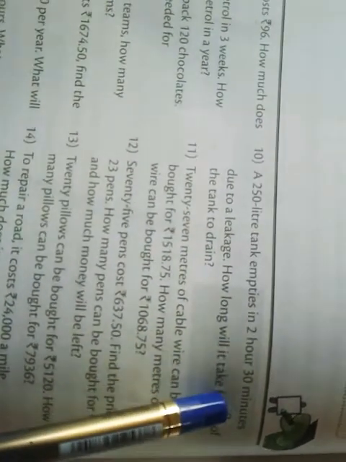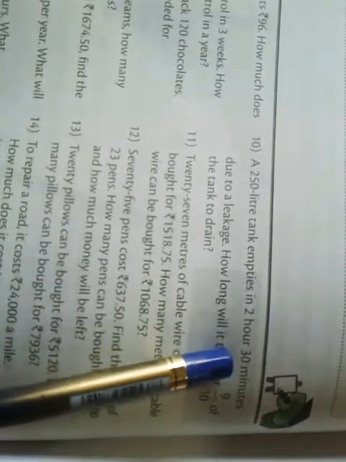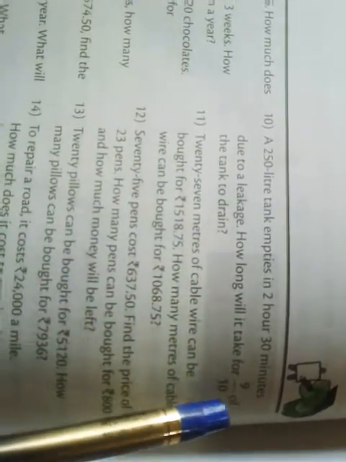So here, number 10: a 250 liter tank empties in 2 hours and 30 minutes. You look, 2 hours and 30 minutes. Okay, so we have to change this into hours only. Okay, we change it later. Due to the leakage, how long will it take for 9 by 10 of the tank to drain? 9 by 10 of the tank means 9 by 10 of 250.